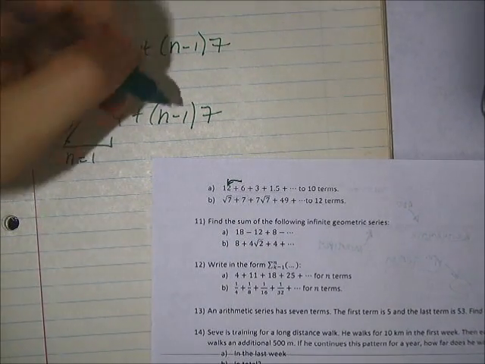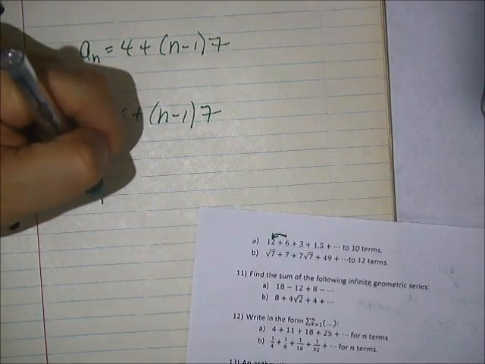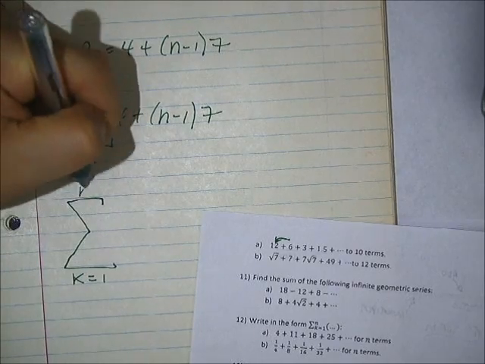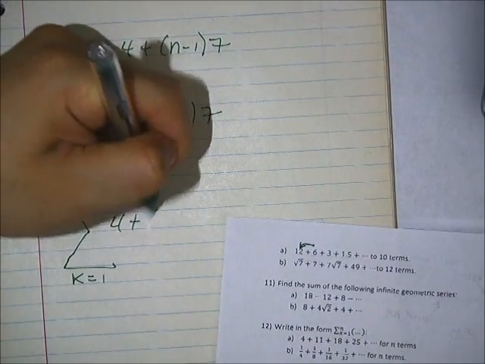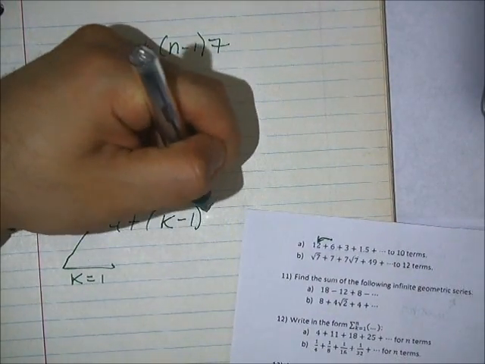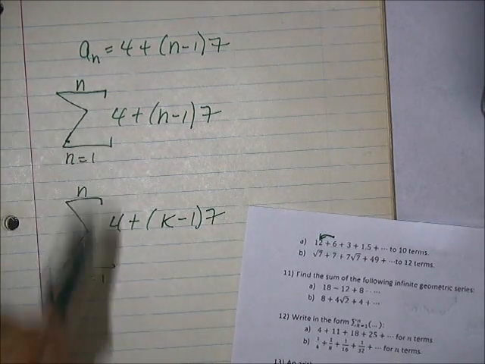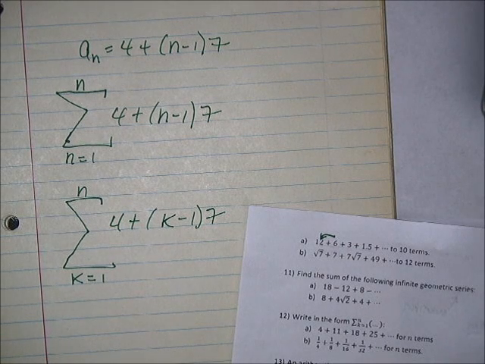Sometimes you might see this written as a k here, so you may also write it like this. k equals 1 all the way to n, 4 plus k minus 1 times 7. But I'm not going to get too picky about either of these two answers. I will accept either one.